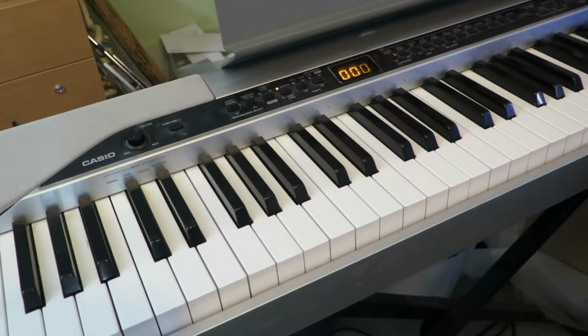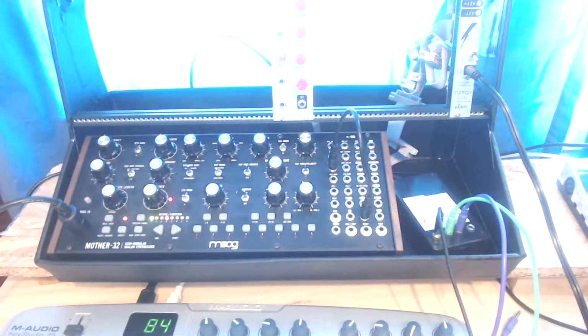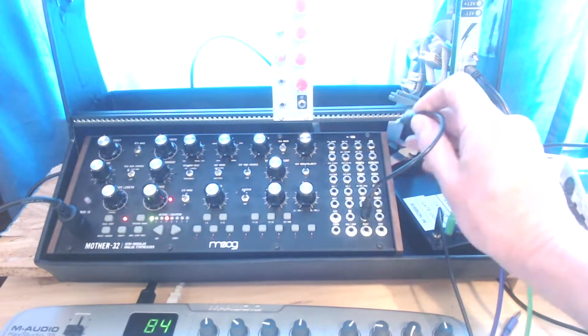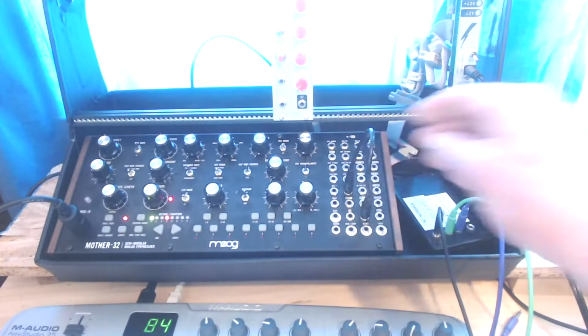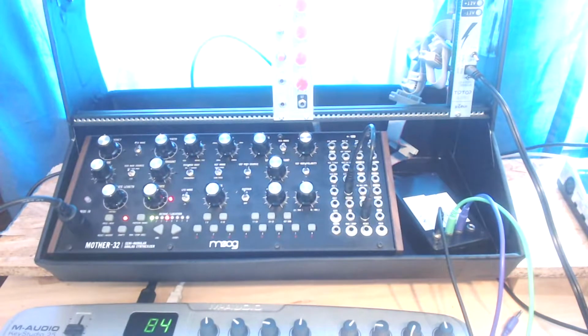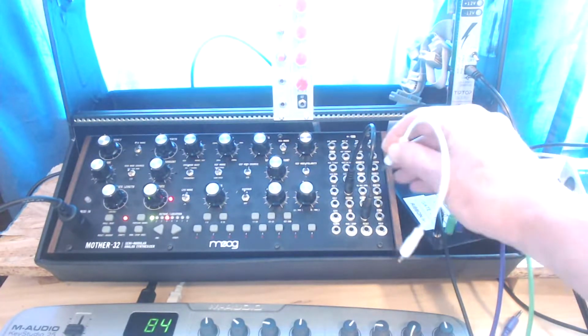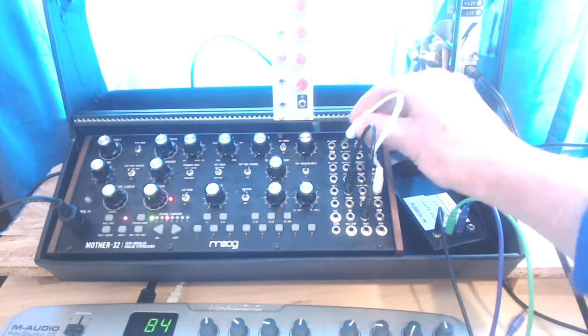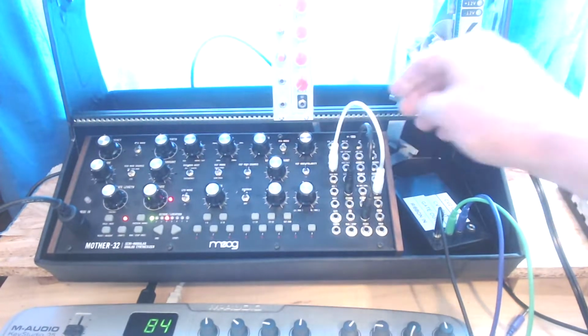What if you wanted 7 or 9 or something in between? Well, you can use the VC mixer as an attenuator. So you plug the keyboard control voltage into mix 2, and you plug the VC mix output into VCO 1 volt per octave.